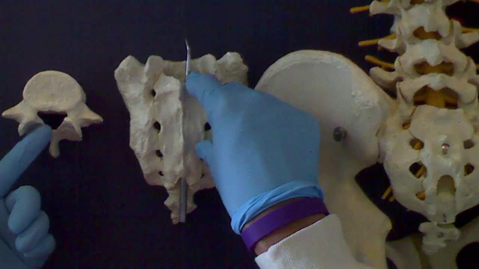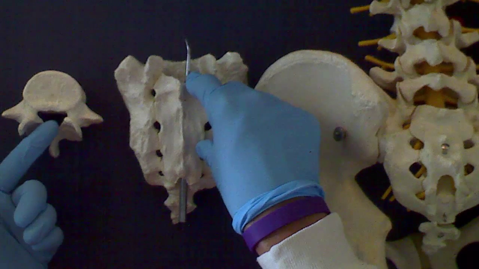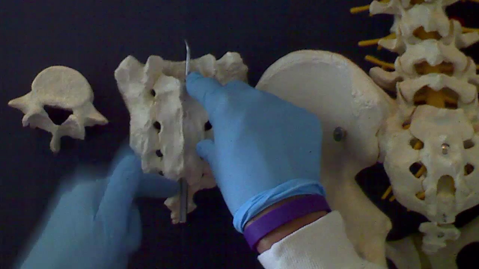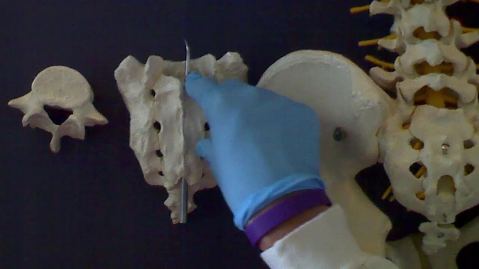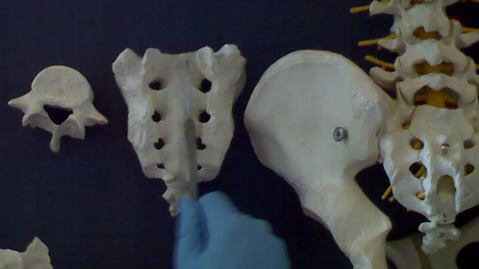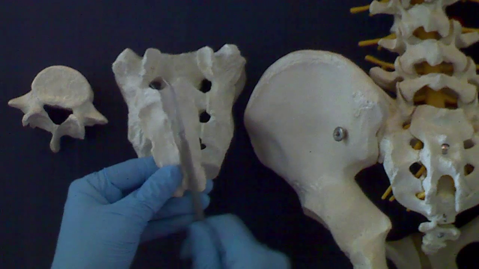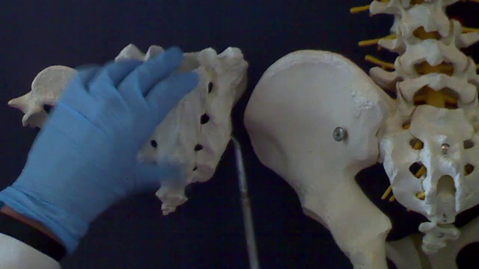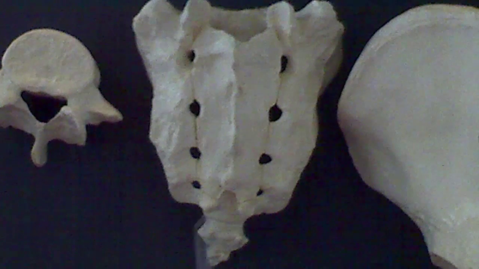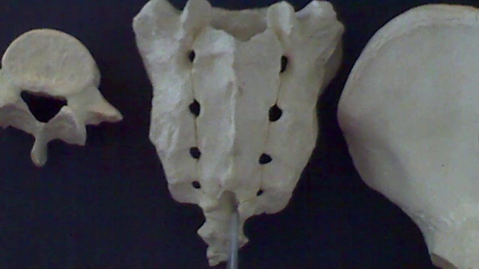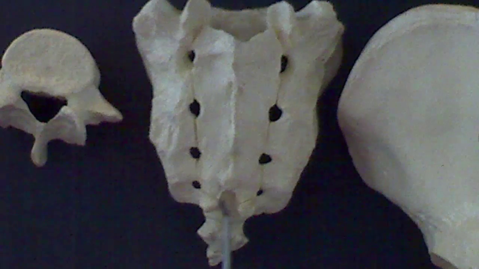What did we call it in a typical vertebrae? We called it the vertebral foramen. The longer pathway between the fused bodies and the fused spinous processes is going to be the sacral canal. This opening at the bottom, at the inferior portion, is called the sacral hiatus.